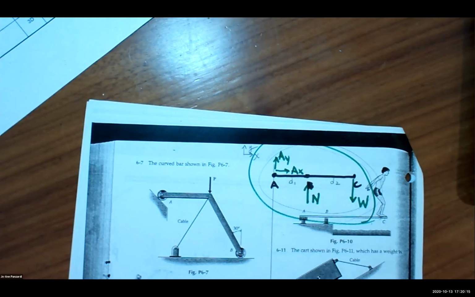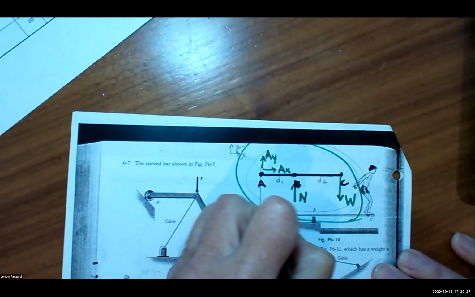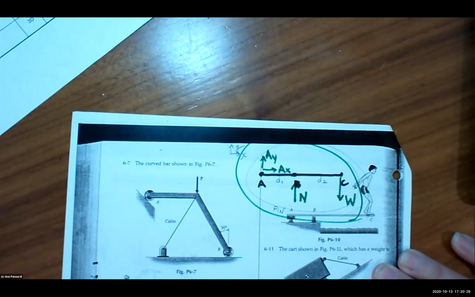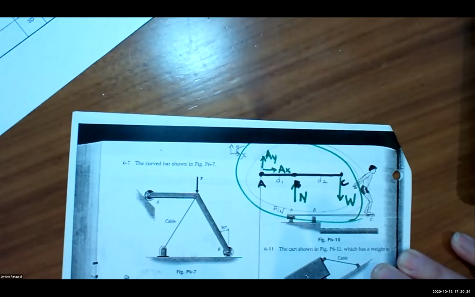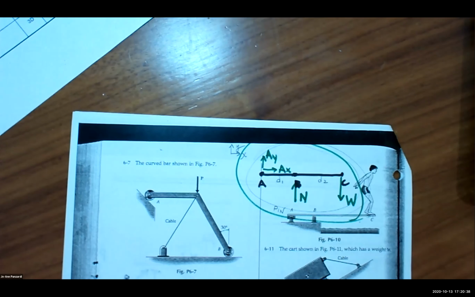All right, let's pick another one. Quick question about that last one. What was the connection furthest to the left at A? This is a pin. It's a pin connection. Okay, you're looking through a document camera at a photocopy. We were supposed to look at the original, but I'm not good at that.